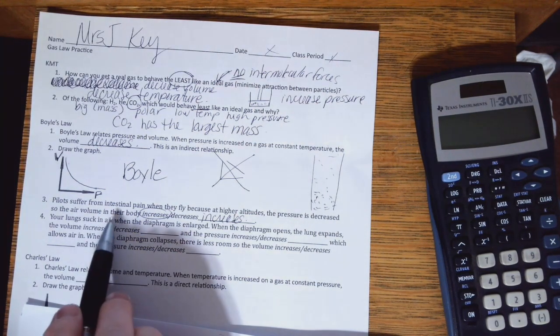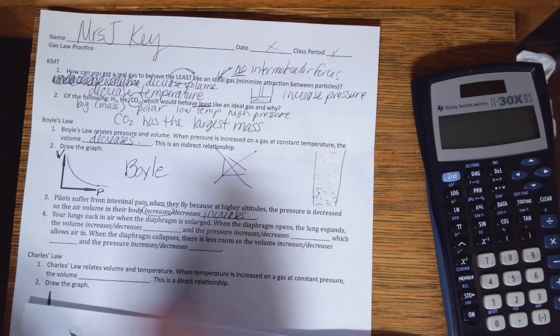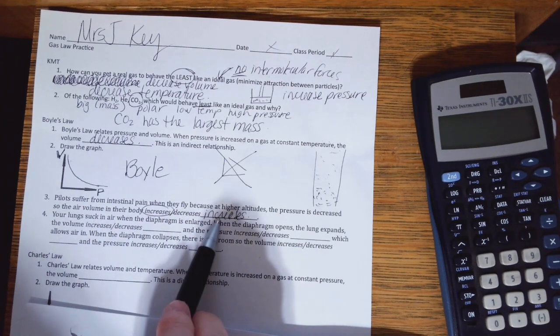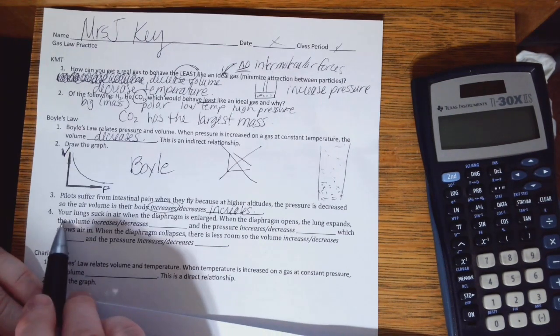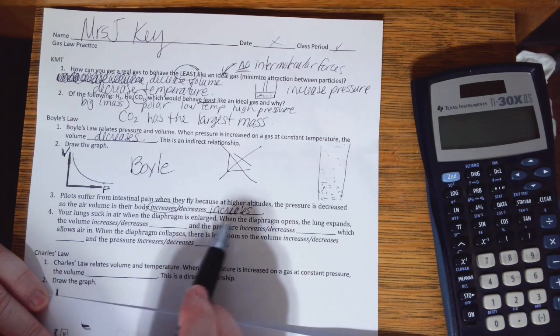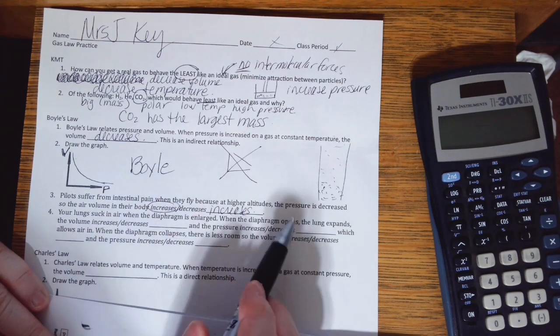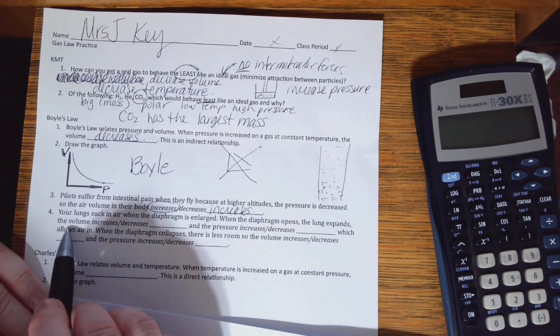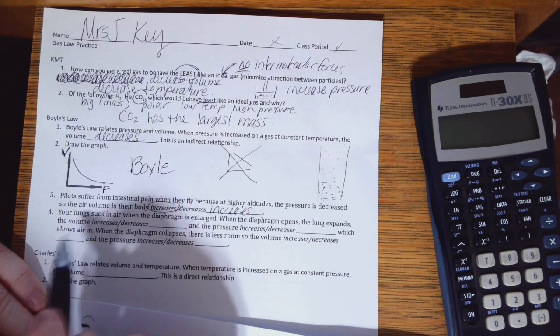Okay, so pilots suffer from intestinal pain when they fly because at higher altitudes the pressure is decreased, so the air volume actually increases. So think about it, it's the belly swollen with too much air in there, okay? The abdomen. Your lungs suck in air when the diaphragm is enlarged. When the diaphragm opens, the lungs expand. The lung expands. The volume, what? And the pressure, what? Which allows air in.